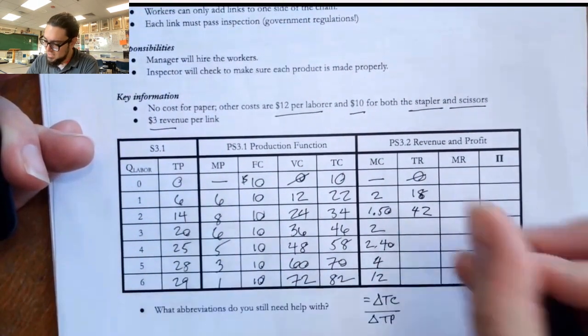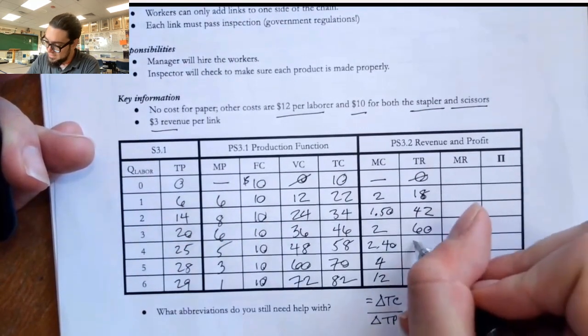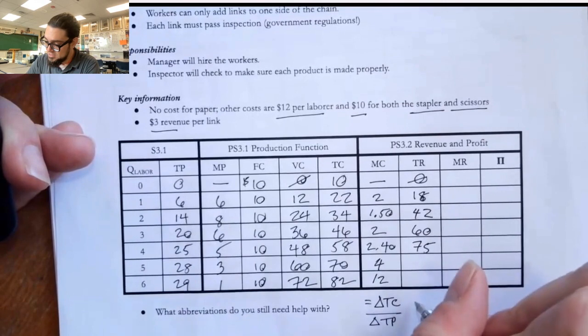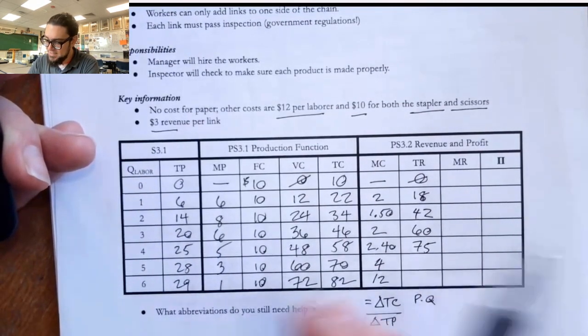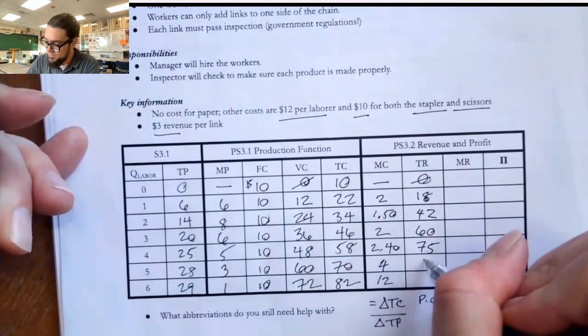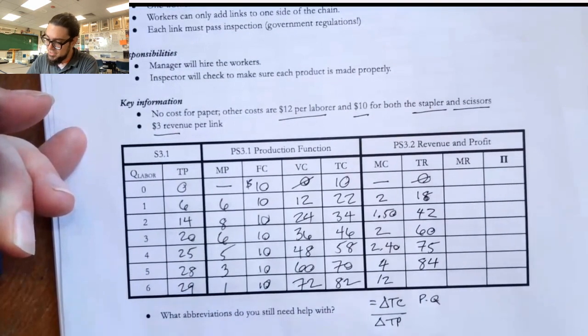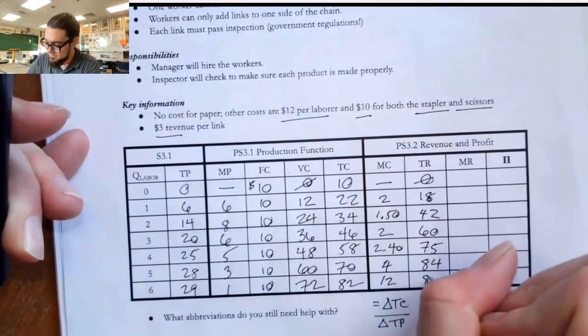And then 20 times 3 is 60. 25 times 3 is 75. And again, this is just the price times the quantity. And then 28 times 3, oh my gosh, this is embarrassing. 84, that was way faster. Use a calculator. 29 times 3 is 87.